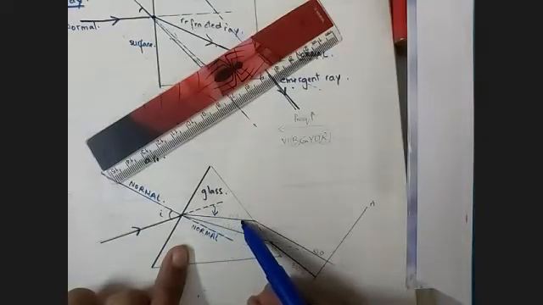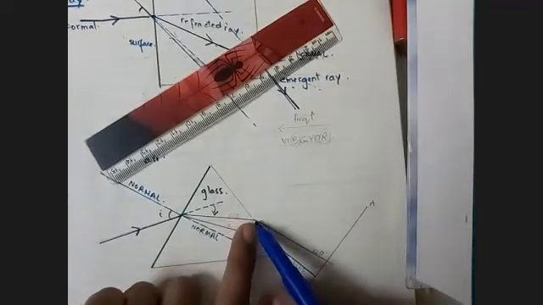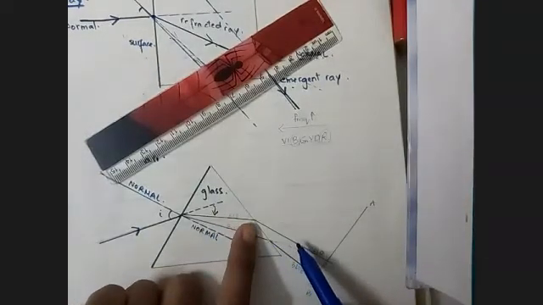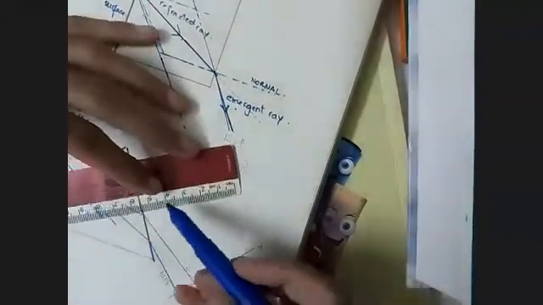Now it will continue, and again it will refract on the opposite side, when it is exiting the glass and entering the air. This time, the surface is this, and so the normal is this.